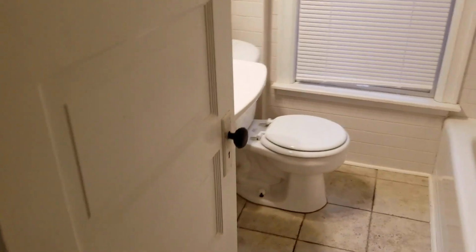Backing up now, we're going to go out and into the bathroom. Obviously, the bathroom is pretty straightforward here. And you do have a shower that's been recently updated as well.